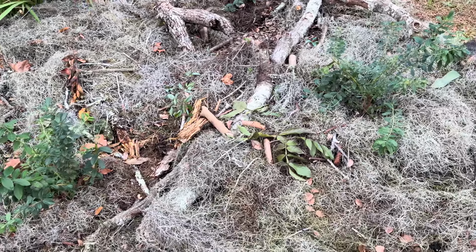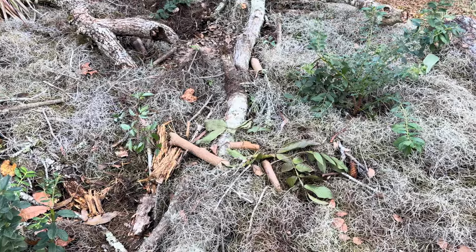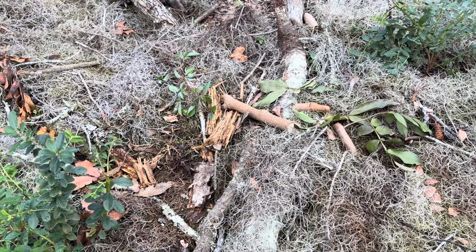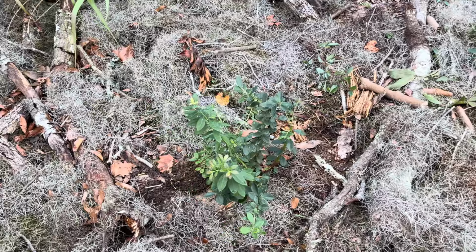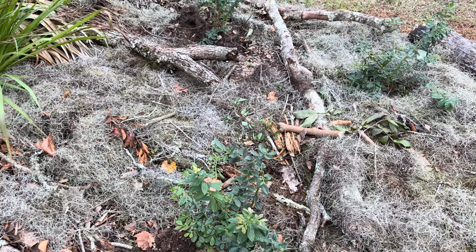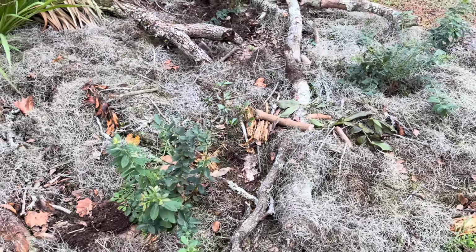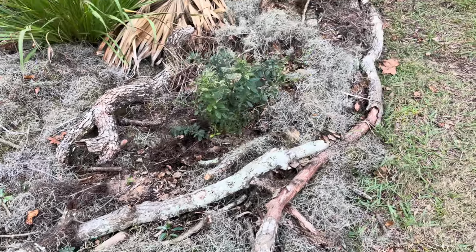You really don't need any ground covers around them, because you want a lot of saprophytic fungi breaking down their mulch so that their little mycorrhizal fungi can then pick up those nutrients and distribute them amongst your blueberries. Let's keep moving along here.